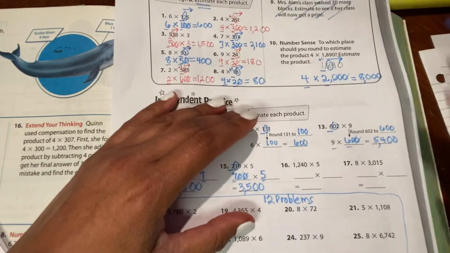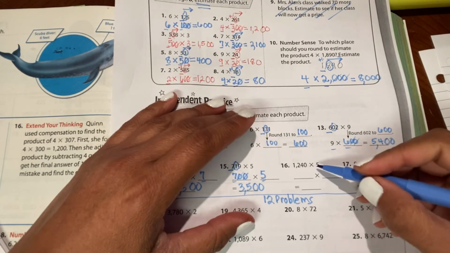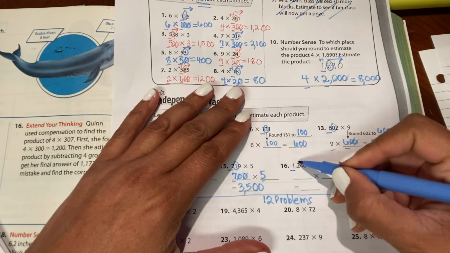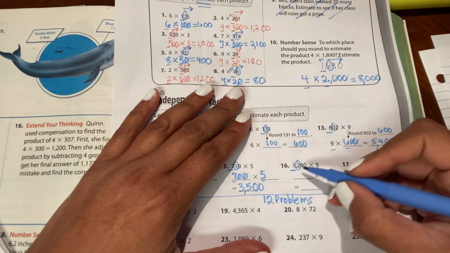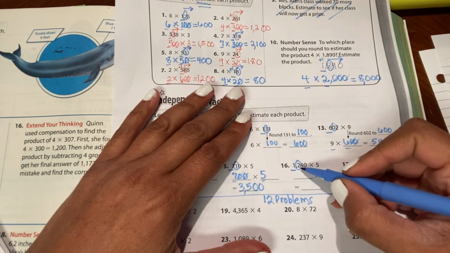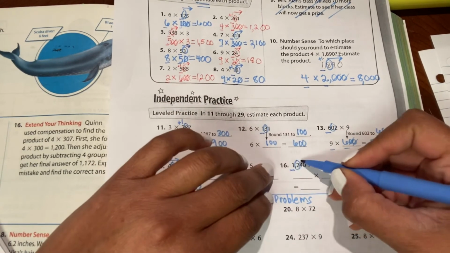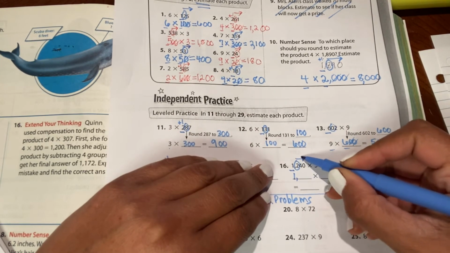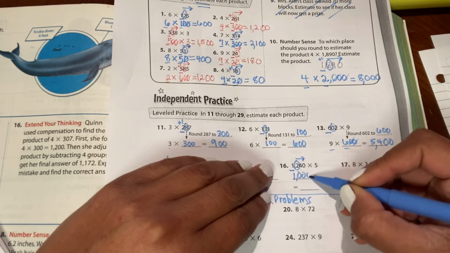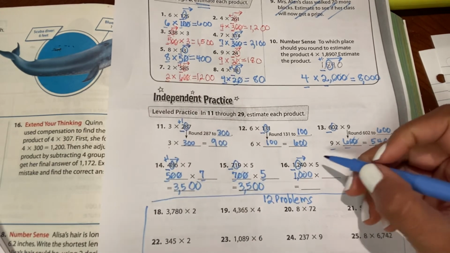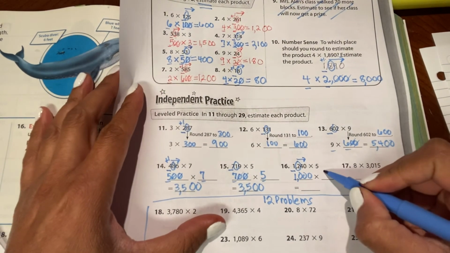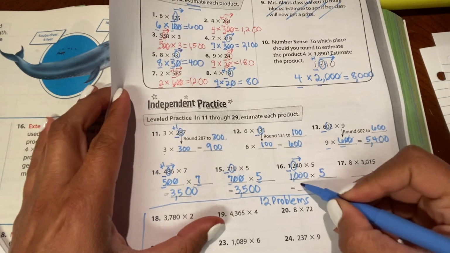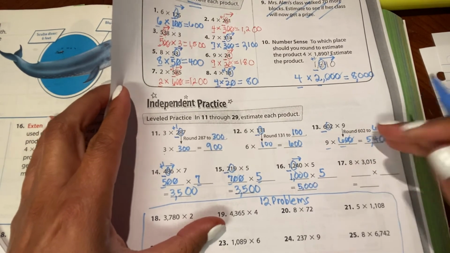Number 16, 1,240. The highest place is the thousands. We underline and circle. What kind of digit is the circled number? 4 or less, we don't care less. So the 1 stays as it is, and everything to the right turns into 0. So 1,240 rounded down to 1,000. You multiply that times 5, and you get 5,000.